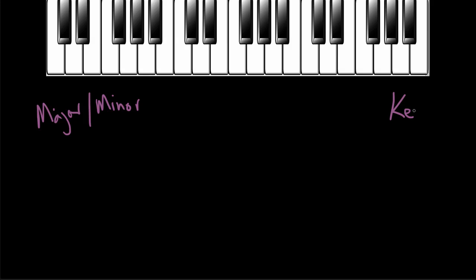Now, the key of a piece of music is the scale that is being used most centrally at that particular point in the music. So it might change. A key is not necessarily set for the entire piece of music. Sometimes it changes, and this is called modulation, and we may look at this in due course. But for a lot of pieces of music, particularly simple pieces that we start learning when we start learning music, they're generally focused around one particular scale.